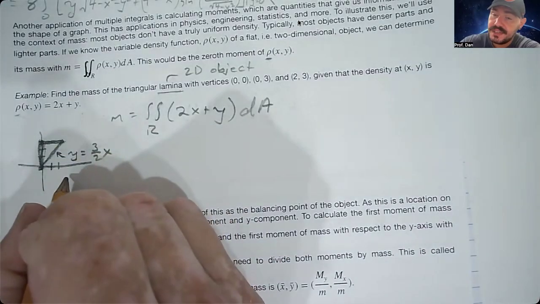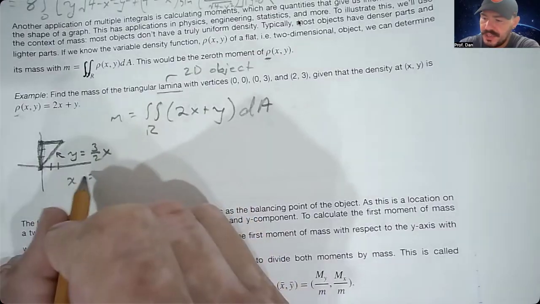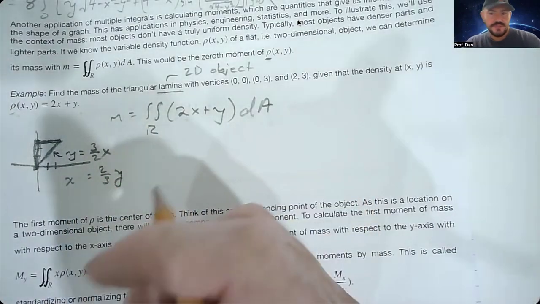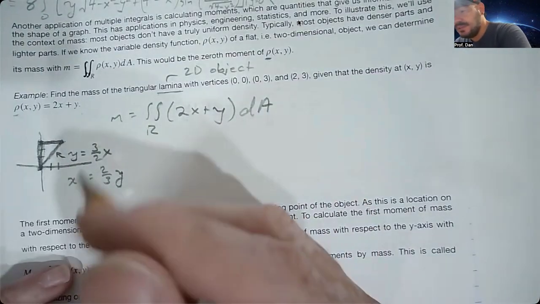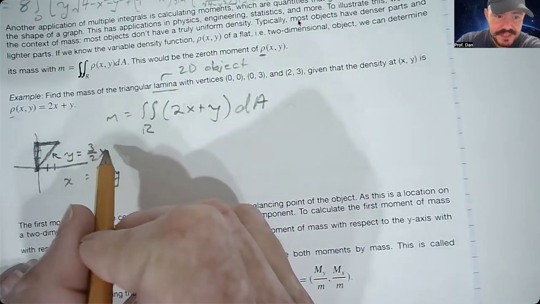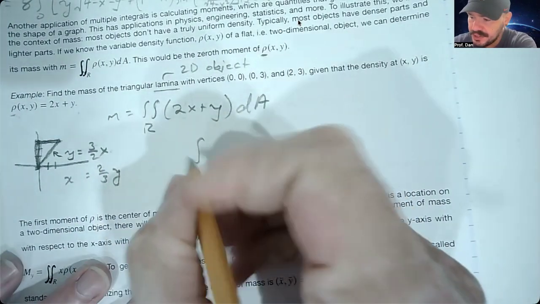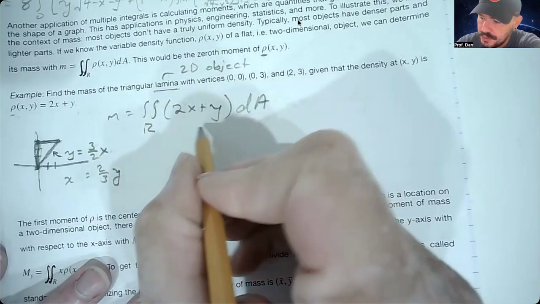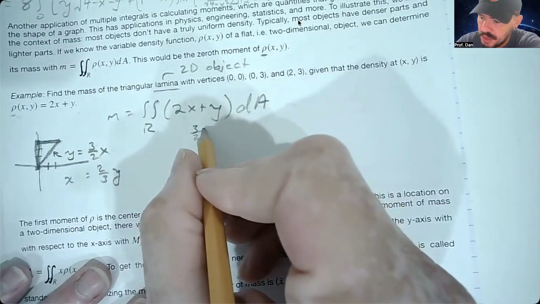Conversely, if I decided to go the other way, I could also write this as x equals 2/3 y. Neither of these is particularly menacing, so it doesn't really matter which one we choose. Just remember, if I choose 3/2 x, then my bounds are going to be from 0, that's the lower bound of x, to 3/2 x.